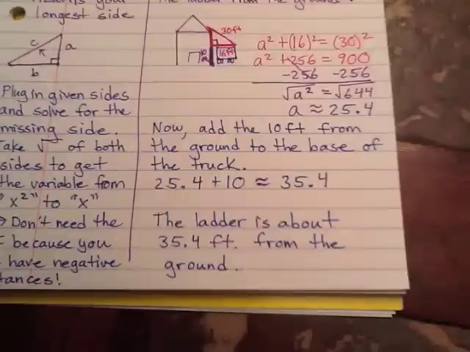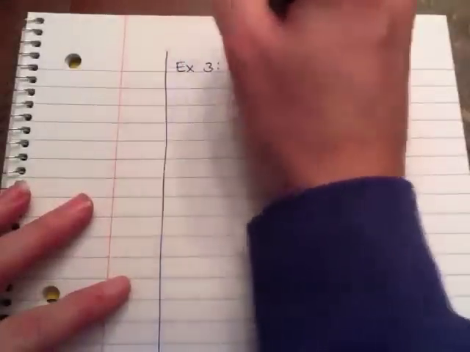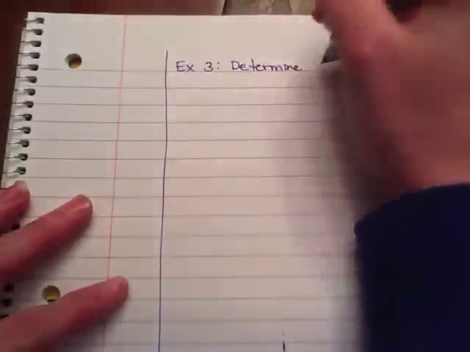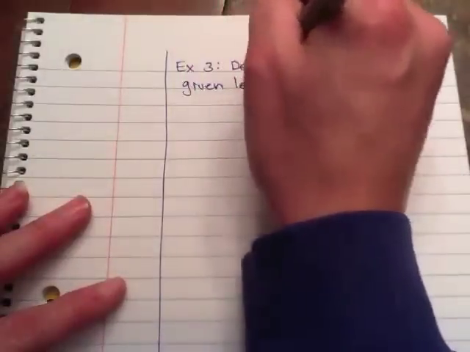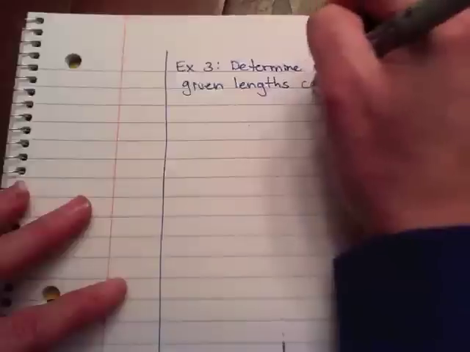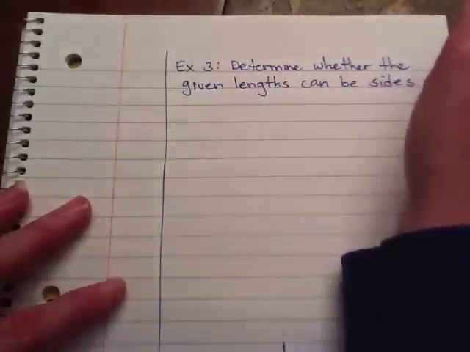If you need to look at that for another minute, hit pause and look at the picture again and look at how it worked. And then we're going to move on to example. Okay, example 3 says, determine whether the given lengths can be sides of a right triangle.